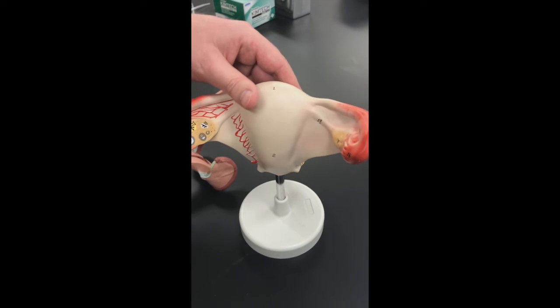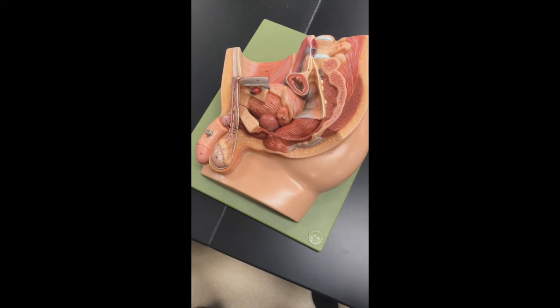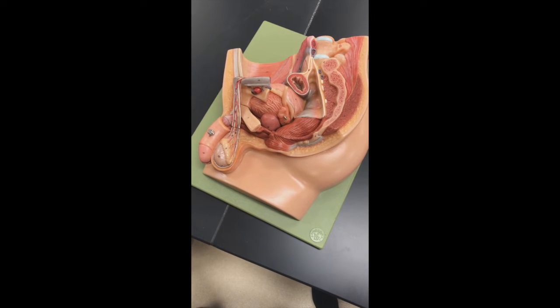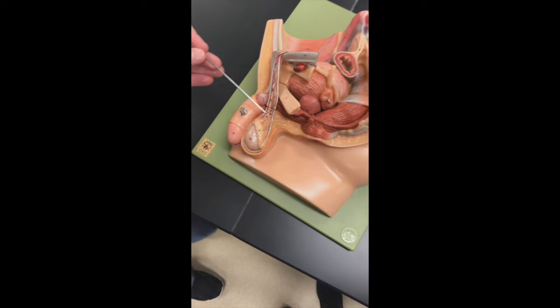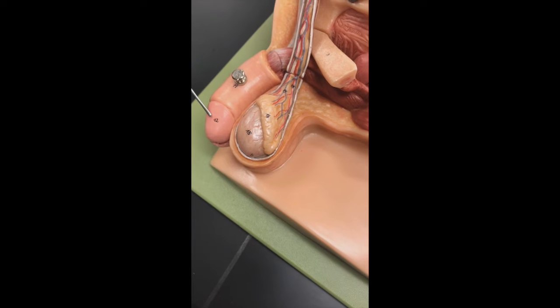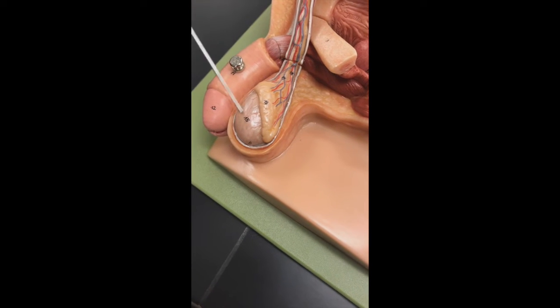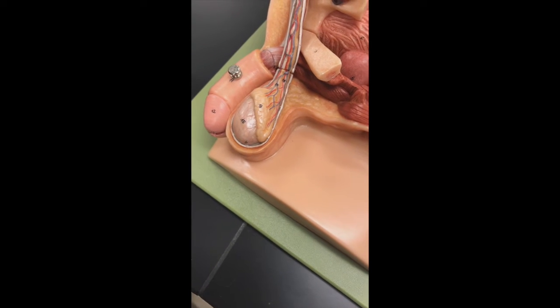Okay. One of the things you know first off between the male and female anatomy is that the male anatomy has much more of an external genitalia than the female. One thing you're going to see here is your penis, including a shaft and glans, and then your scrotum, which contains your testicles and epididymis. So let's talk about the penis first off.